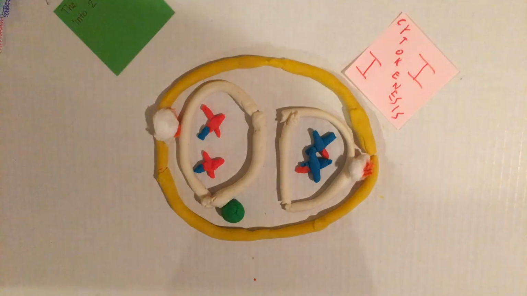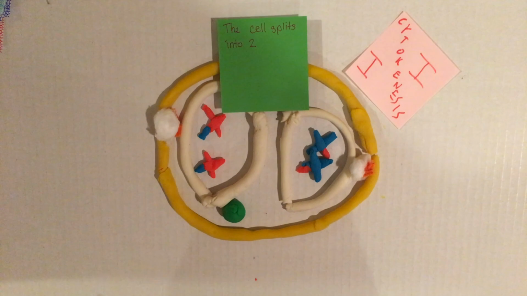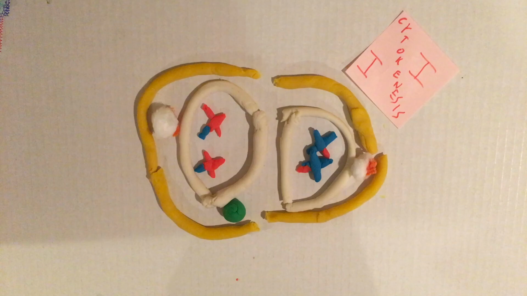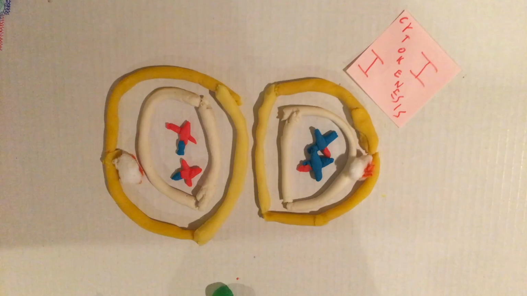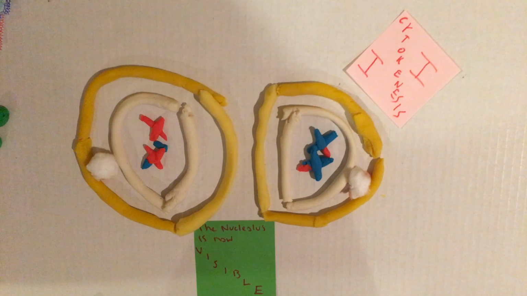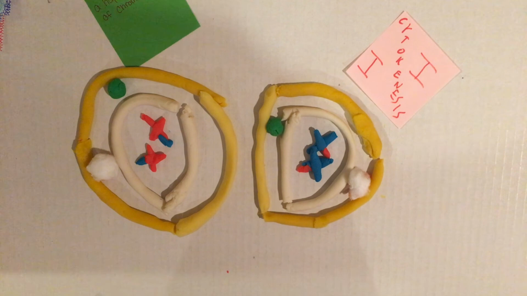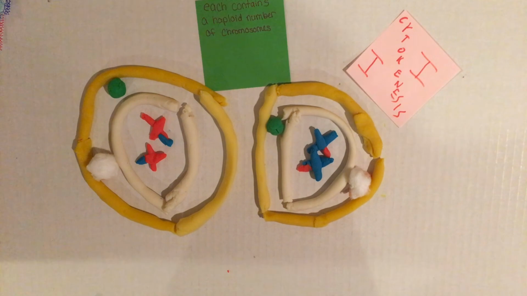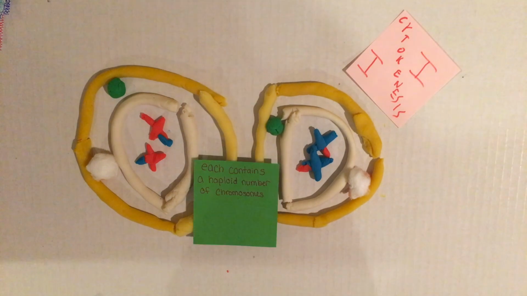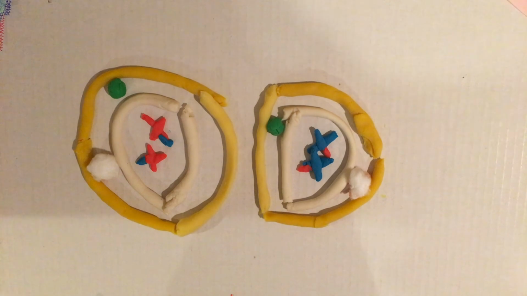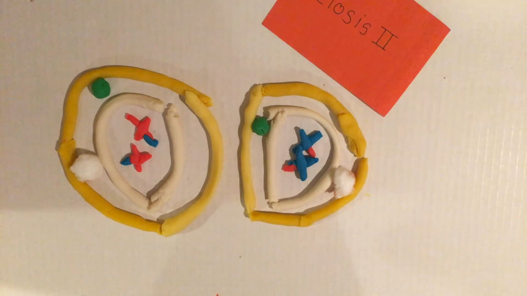Now it is time for cytokinesis. The giant cell now splits into 2. This creates 2 cells. The nucleolus once again is now visible. Like I said, each of these 2 cells is a haploid cell. Now it is time for meiosis 2.